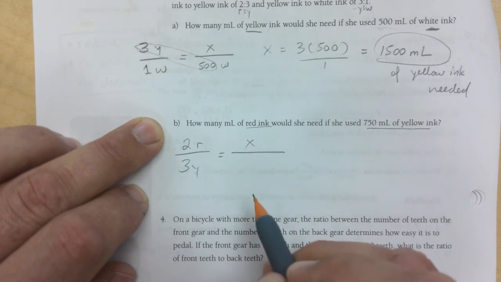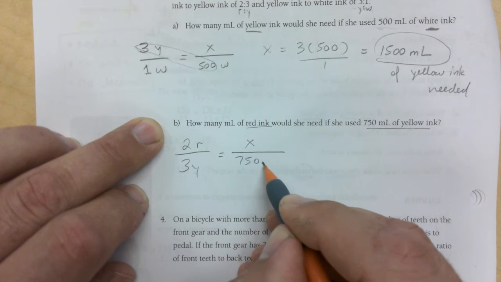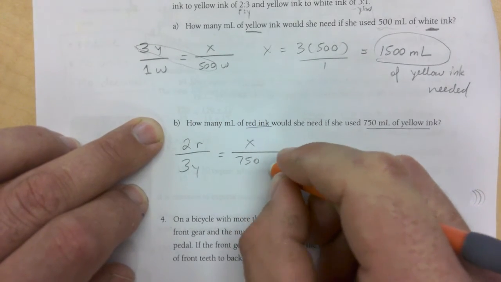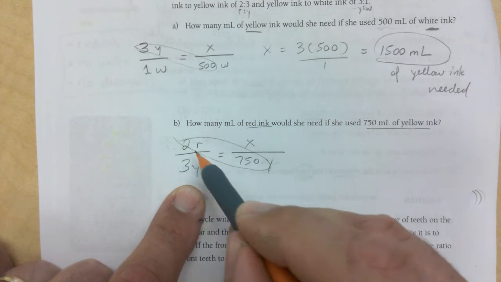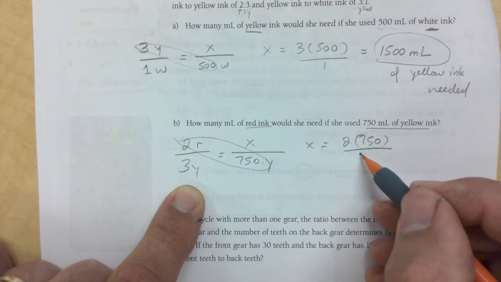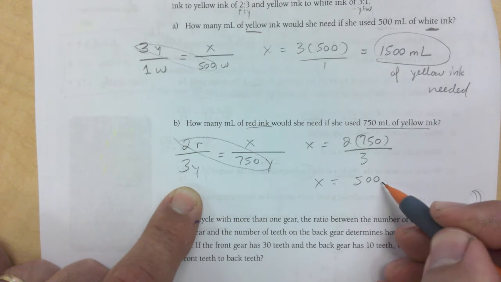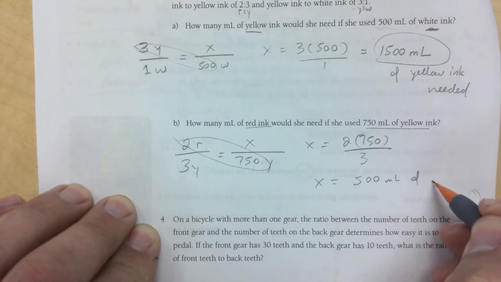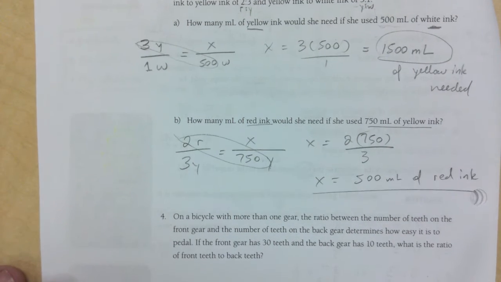So they're already telling you that X goes with red, and this would be 750 mLs of yellow ink, right? Oh, it's too much stuff if we have the mLs in there. I'd rather you make sure it's yellow and yellow, okay? Cross multiply and divide. So X is 2 times 750 divided by 3. So that's 1500 divided by 3, that's 500 mLs of red ink needed.